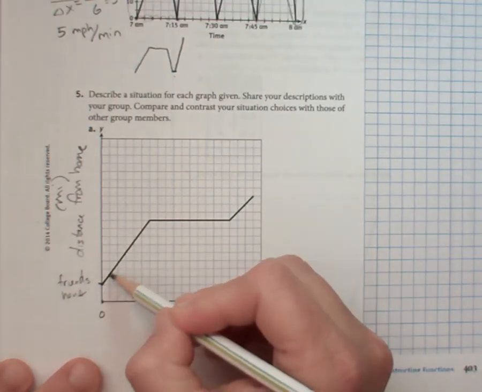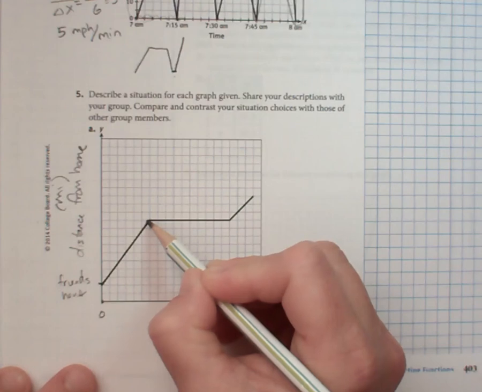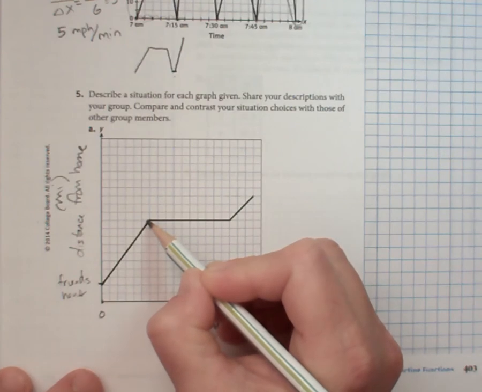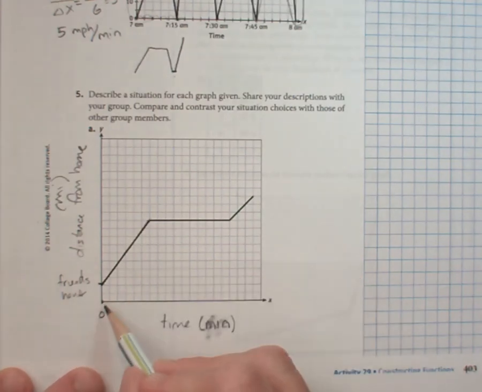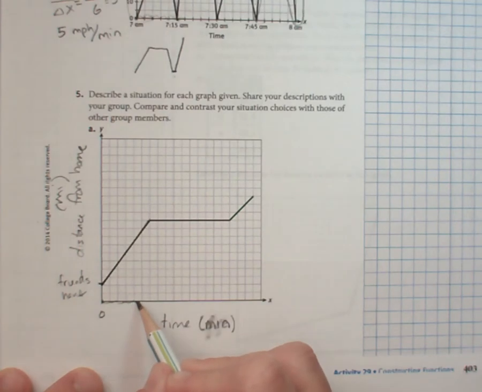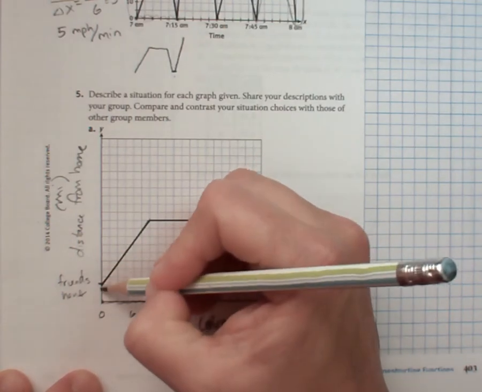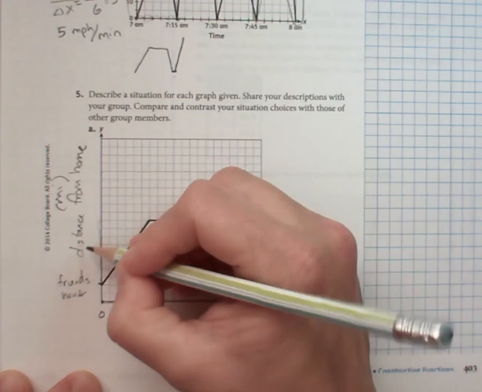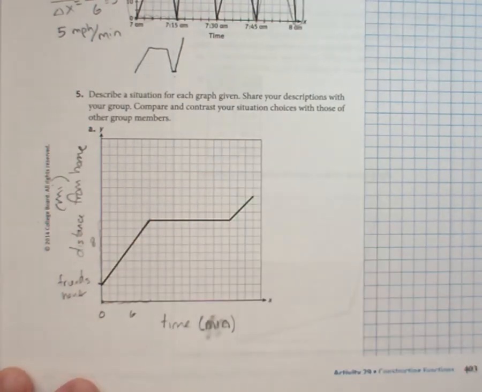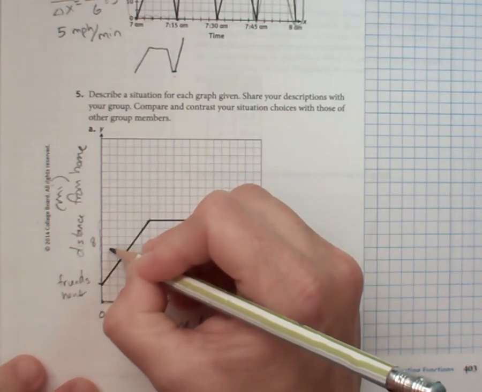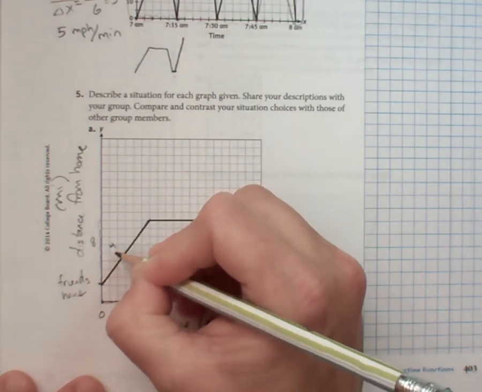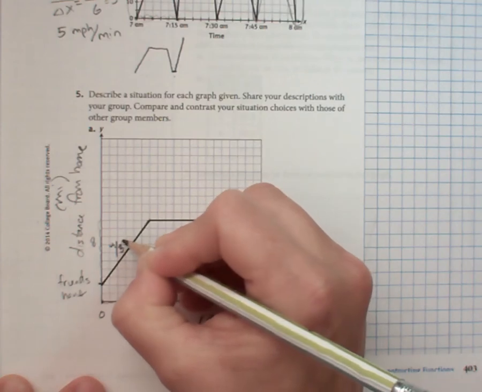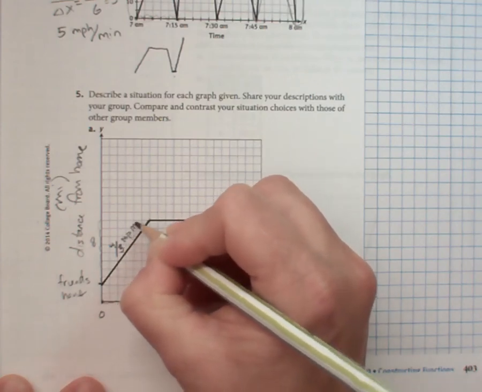And then I have a positive sloping line. That positive sloping line means I'm getting further away from my home. As time is increasing, let's see, it's 1, 2, 3, 4, 5, 6. So as time increases 6 minutes, I am moving 1, 2, 3, 4, 5, 6, 7, 8 miles away from my home. So you should be able to tell me how fast I'm moving, right? 8 miles per minute, if I simplify that, it would be 4 thirds miles per minute, right?